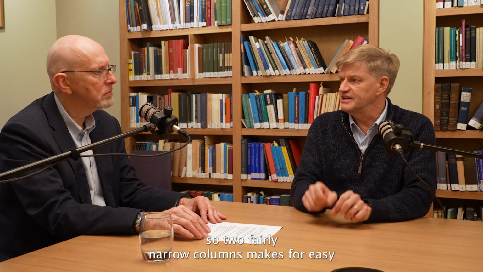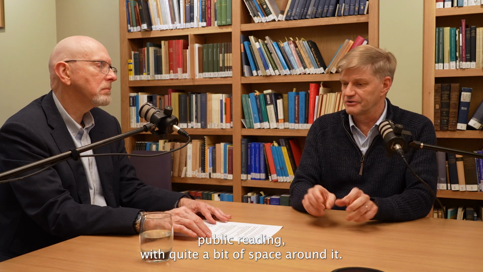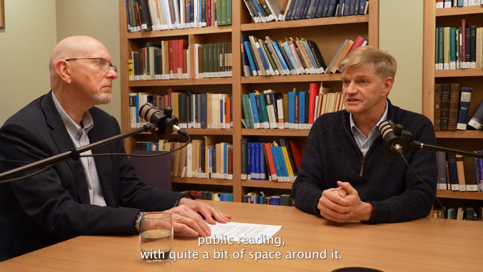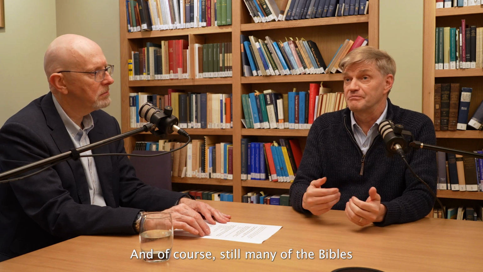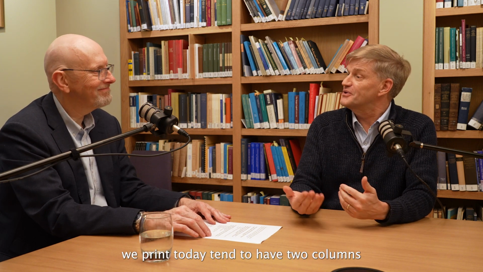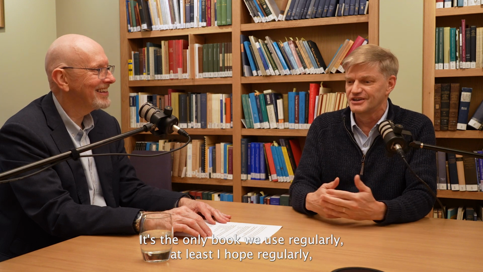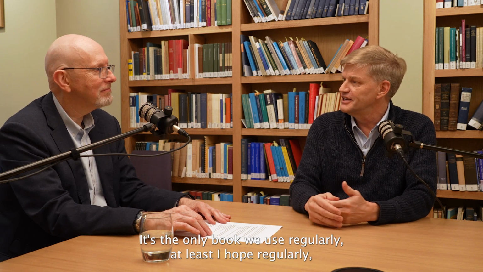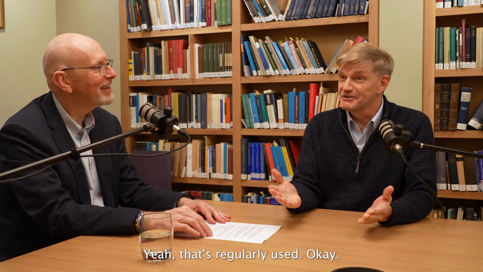So 2 fairly narrow columns makes for easy public reading with quite a bit of space around it. And of course, many of the Bibles we print today tend to have 2 columns. It's the only book we use regularly, at least I hope regularly, which has multiple columns. Dictionaries, yeah, that's regularly used, okay.